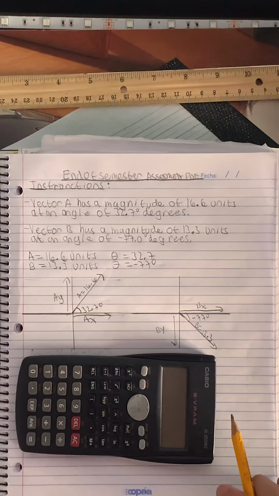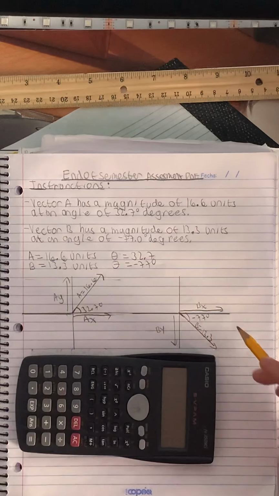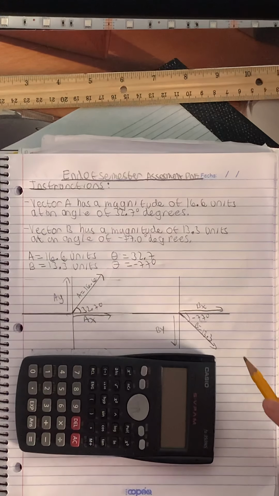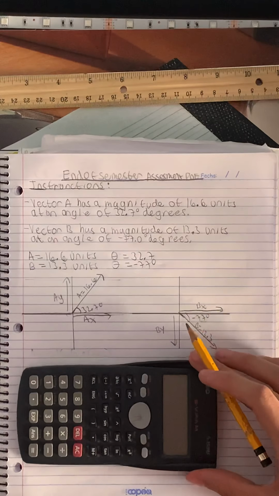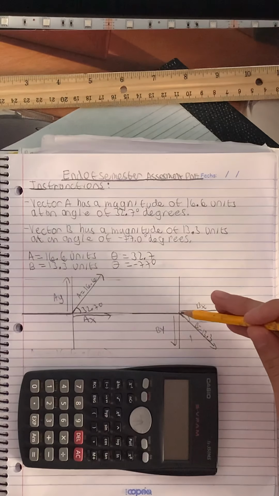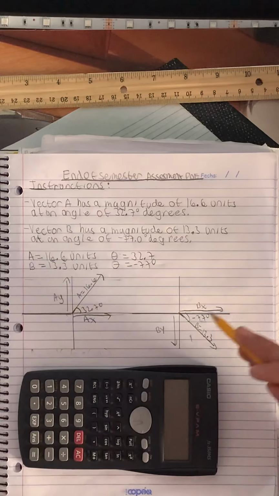And then for the second vector, you can see it's pointing downwards because it has the negative degrees, which is negative 77, and it's located in the fourth quadrant. And as you can see, BX is pointing towards the right, meaning it's positive, but BY is pointing downwards, meaning it's negative. So BX is positive and BY is negative.